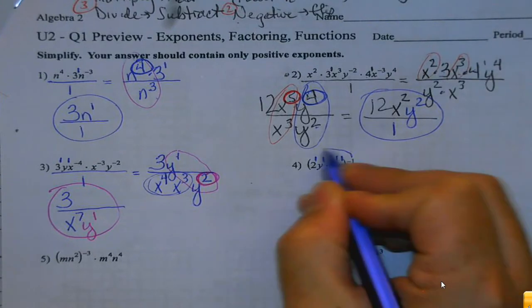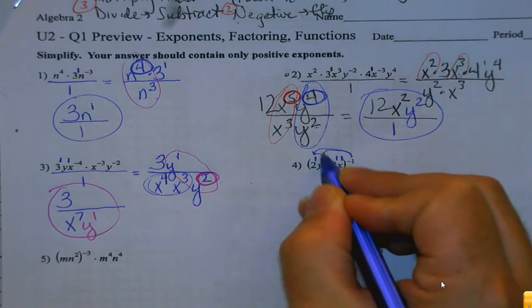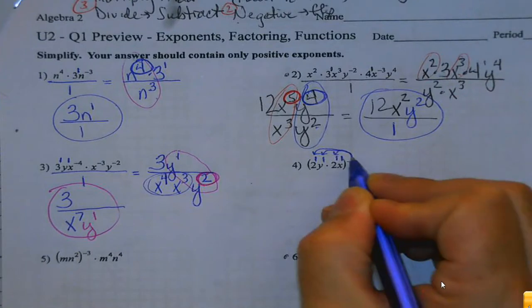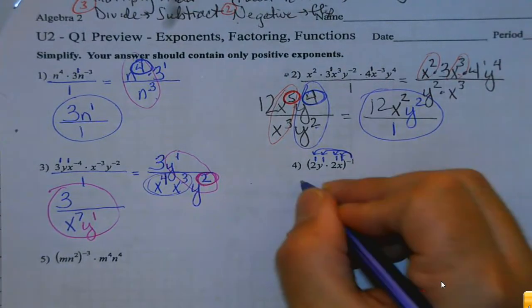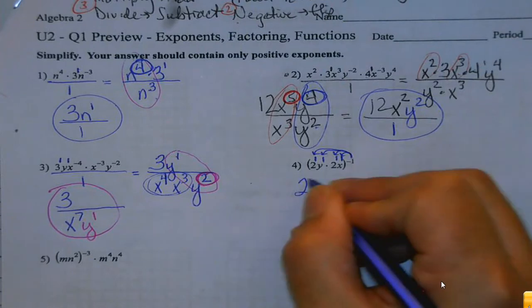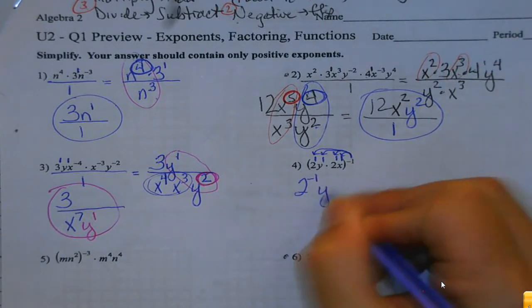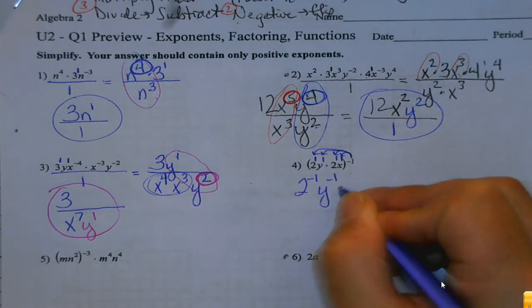Okay, the negative 1 here distributes through to the 2, the y, bless you, the 2 and the x, because they all have exponents of 1. So I end up with 1 times negative 1 is negative 1. Lots of negative 1's coming here.